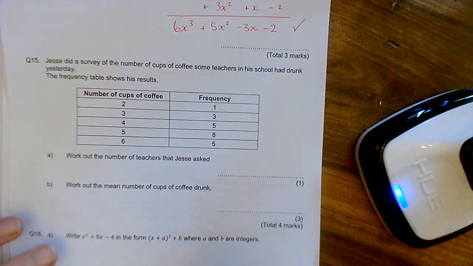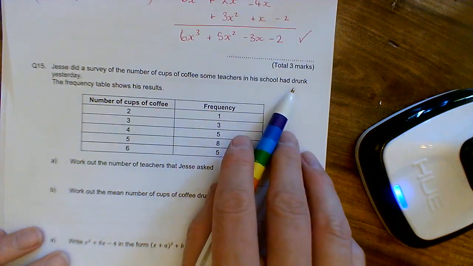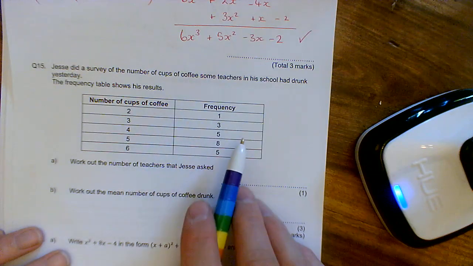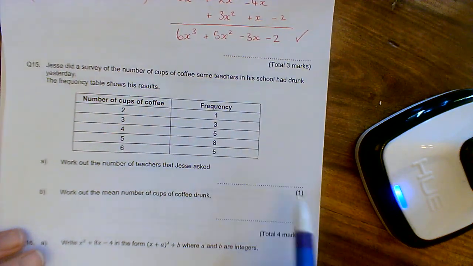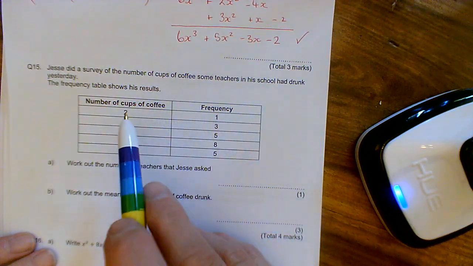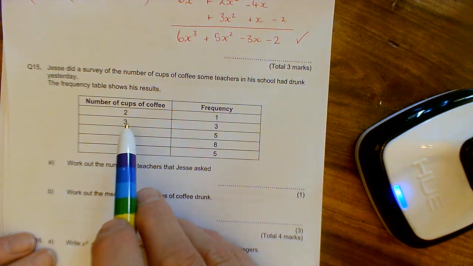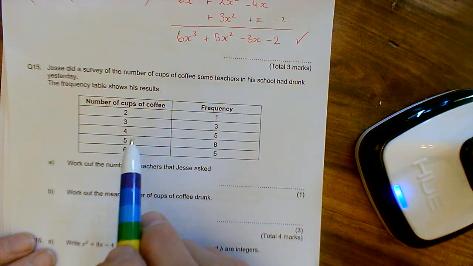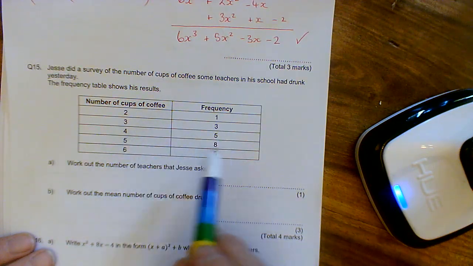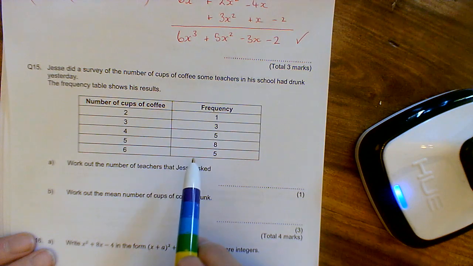Jesse did a survey of the number of cups of coffee teachers had in his school and drunk yesterday. The table shows a frequency, it looks very low for coffee in the staff room. So there's one person who had 2 cups, 3 people had 3 cups, 5 people had 4 cups, 8 people had 5 cups, and 5 people had 6 cups of coffee. That's what I'm reading off the table.